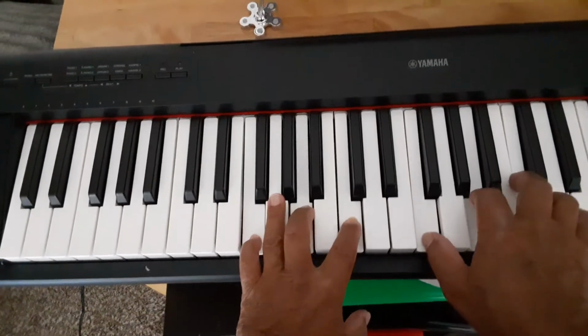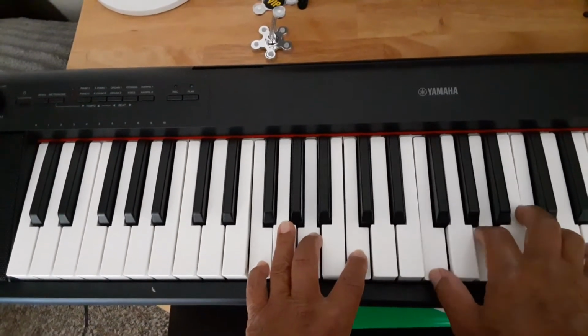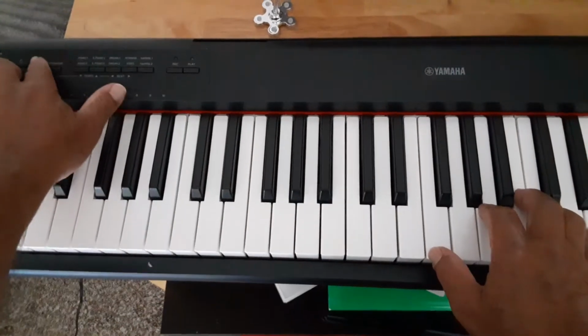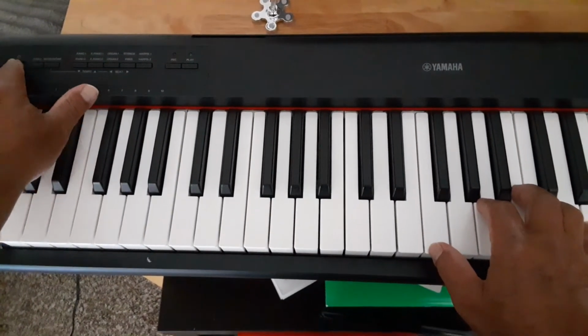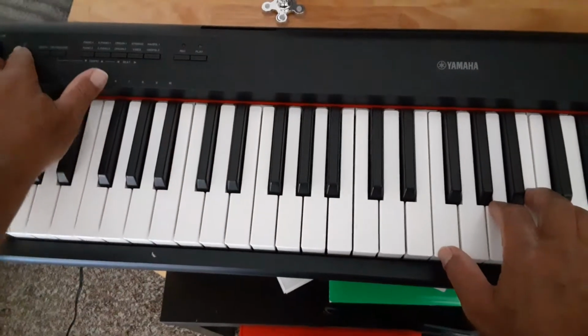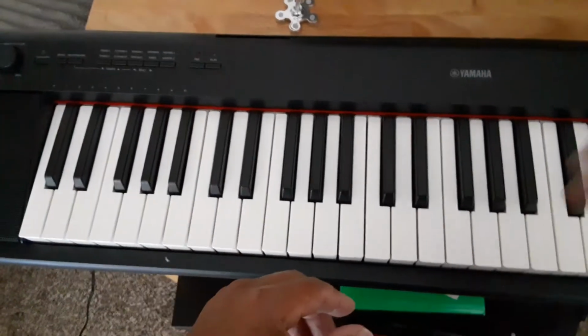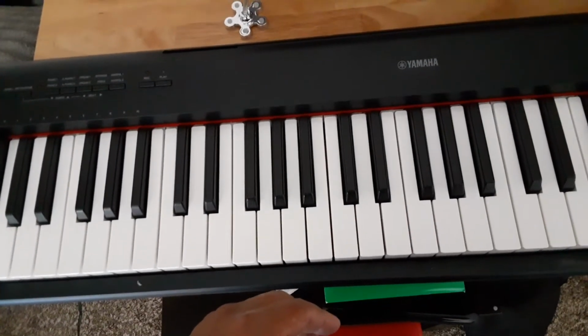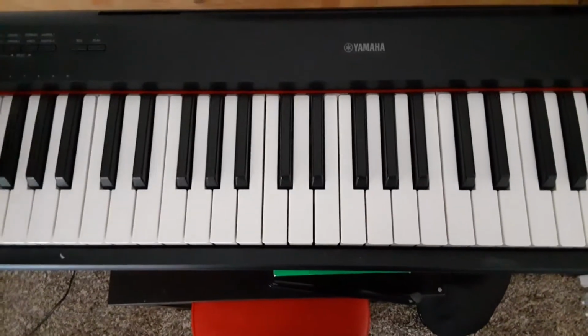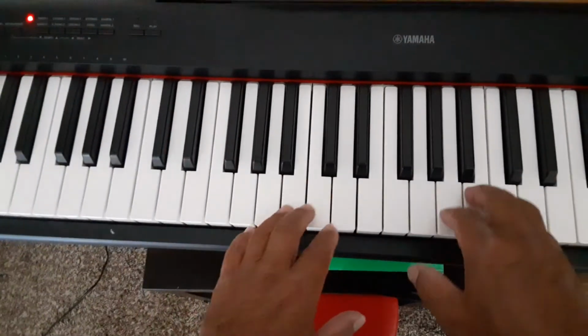And that's it. When you learn how to play this, then you turn it on. Wait, I didn't turn it on. Hold on. Okay, so now we turn it on.